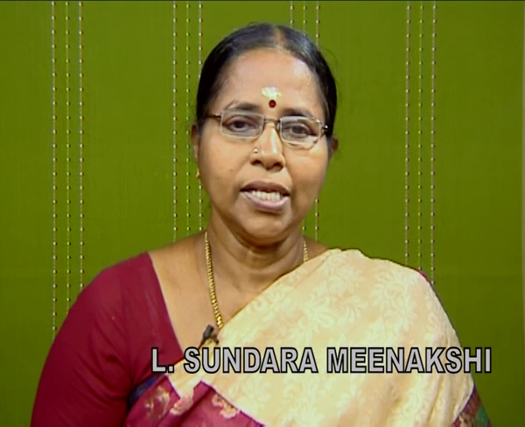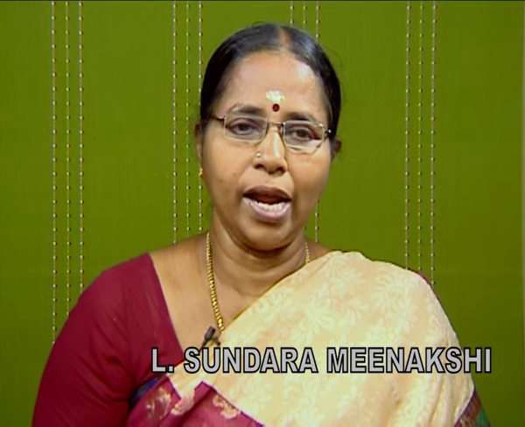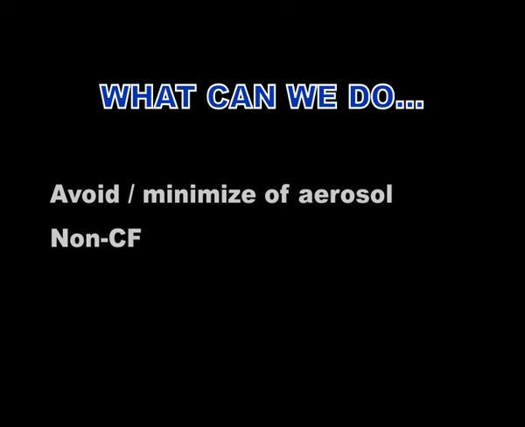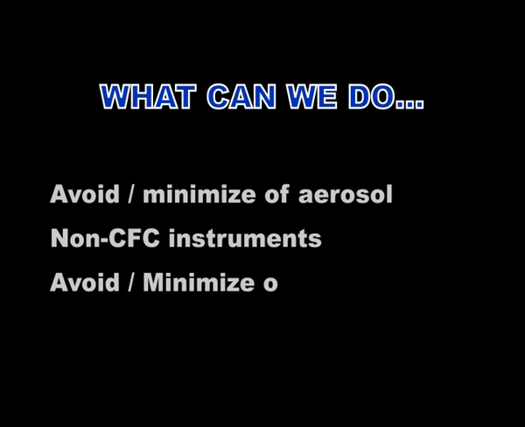An individual can contribute to the same by following certain principles in day-to-day life as follows. I can avoid or minimize the use of aerosols in my daily life. I can insist on a non-CFC refrigerator while buying. I can avoid the use of air conditioners wherever and whenever possible. To conclude, if we do not take the steps to reduce the depletion of ozone, it is sure that we will be in the red zone.